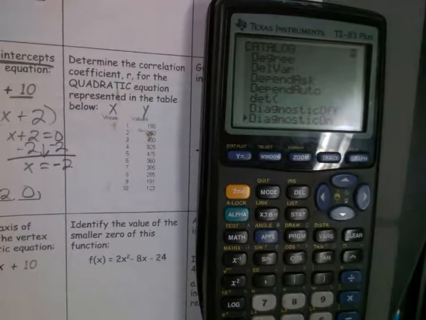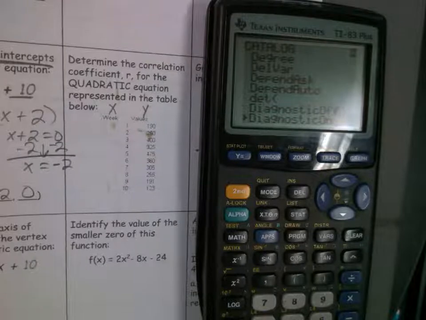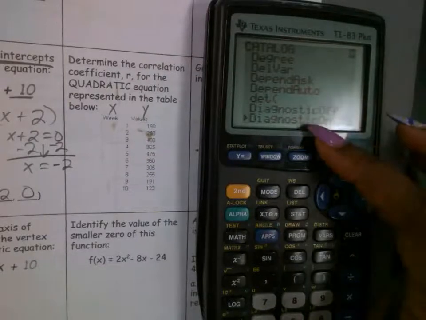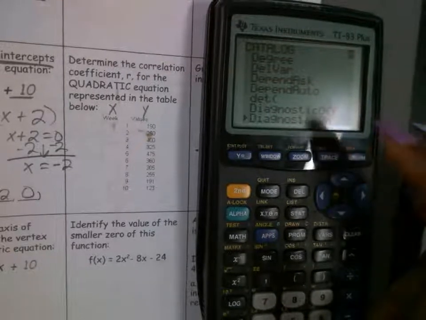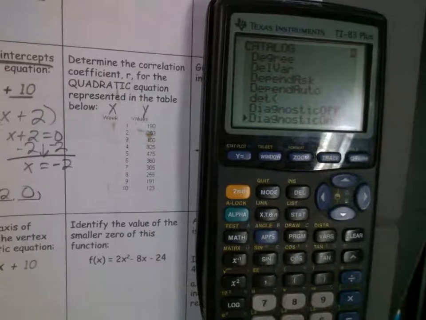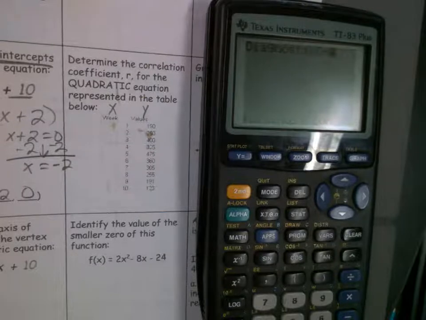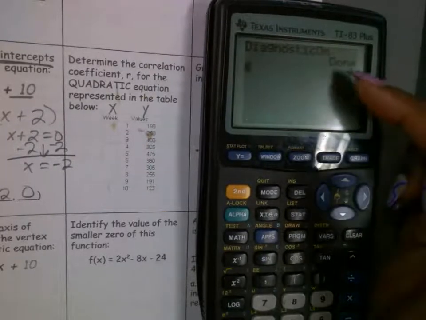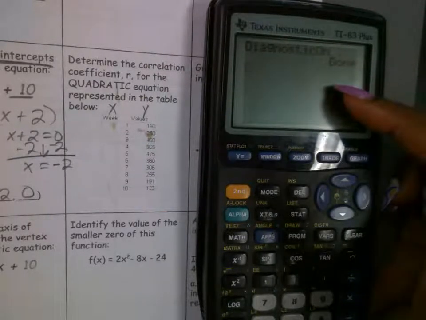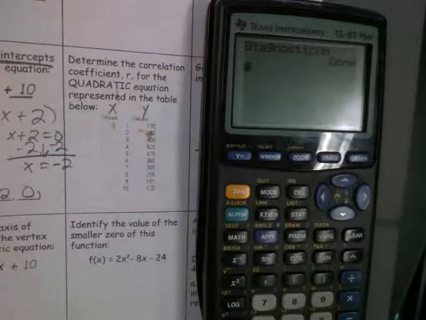There's two of them. It's diagnostic off and diagnostic on. Please make sure you click the one that says diagnostic on. And when you go to diagnostic on, press enter how many times? Twice. Once here and then once again. You have to see the word done. Is there anybody lost with how to put diagnostic on? Please hold it up so I can see that diagnostic on is done.